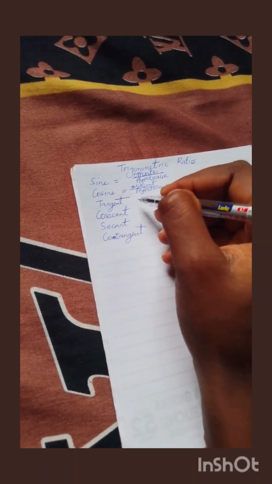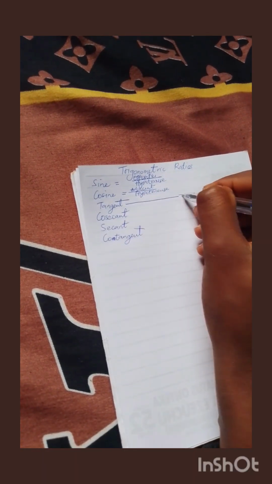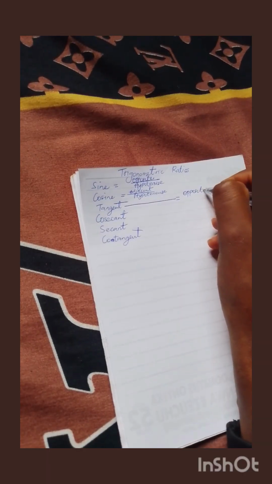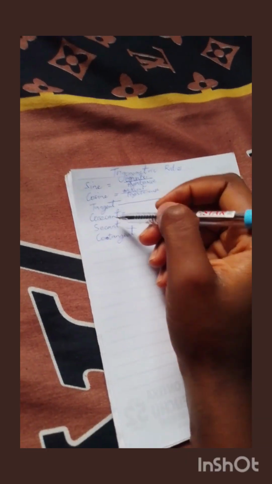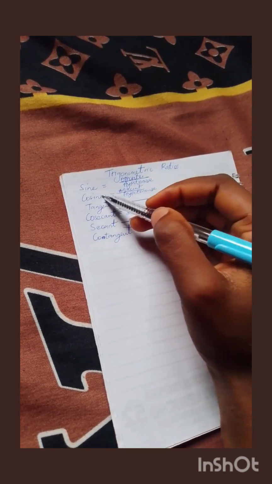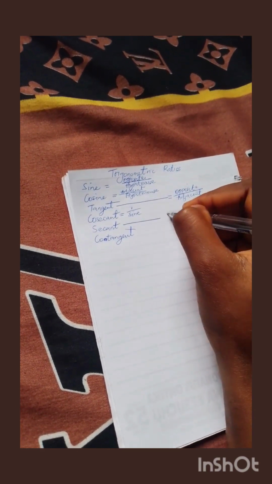Then tangent is equivalent to opposite over adjacent. Then cosecant is simply the inverse of sine, so it is 1 over sine. Secant is the inverse of cosine, so it is 1 over cos. And cotangent is the inverse of tangent, so it is 1 over tan.